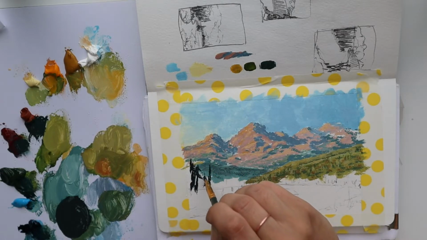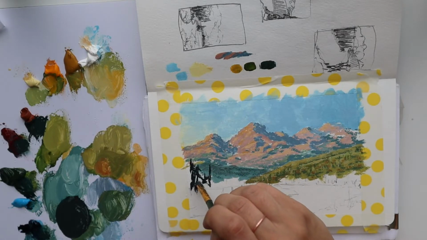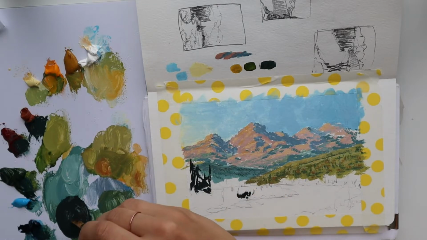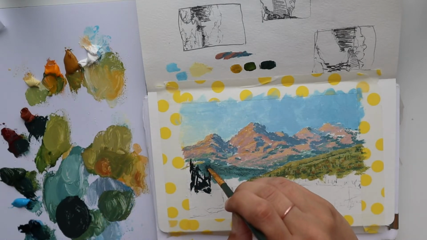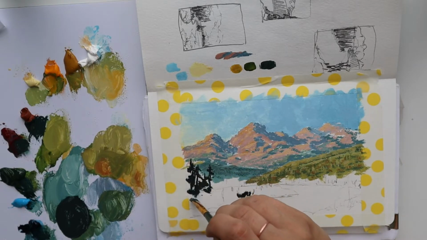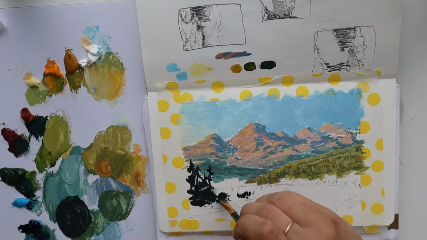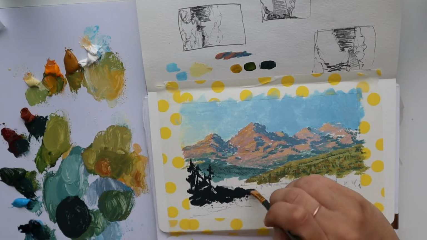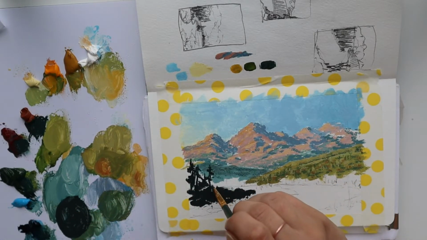It always helps to have a variety of heights, so you have a more interesting design. Just gonna put a little bit more of the darks here on the bottom.